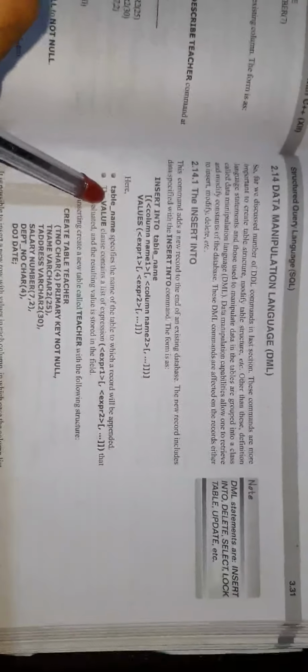Now, here in data manipulation language, it means it does some changes to the table contents, such as updation. Once you create the table, you have to fill up the table with data. After using the DDL command, create table, the second step would be to start inserting the values using the DML command. So this is always the second step after creating the table.